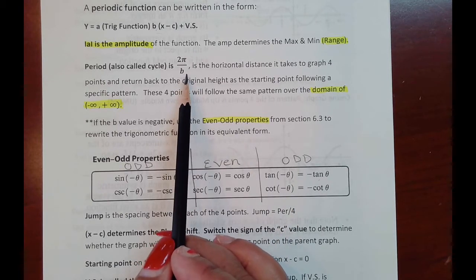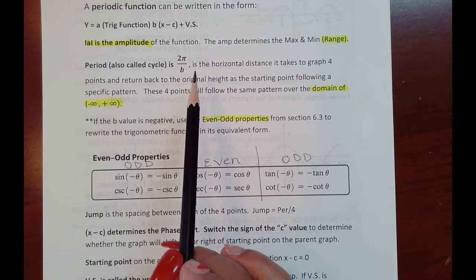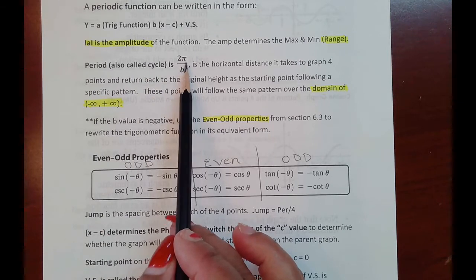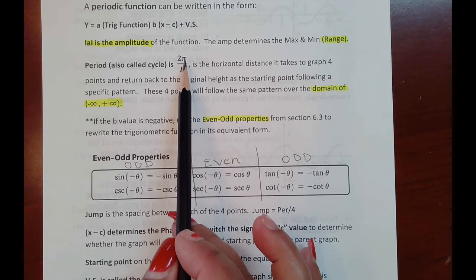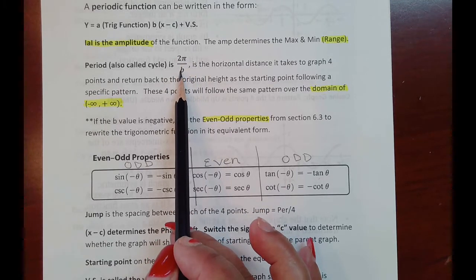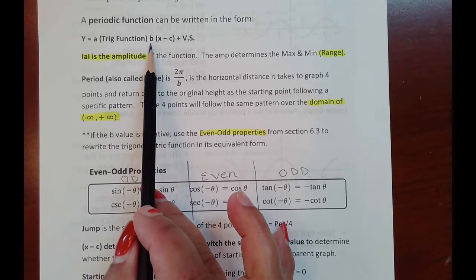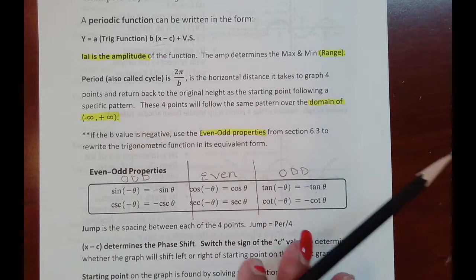And the period for sine and cosine, again, this part is taken from previous sections. The period on a parent graph for sine or cosine is 2 pi, but it is altered by whatever the b value is, and I'm showing you where you can find the b value. Right after the trig function, but right before the x expression.